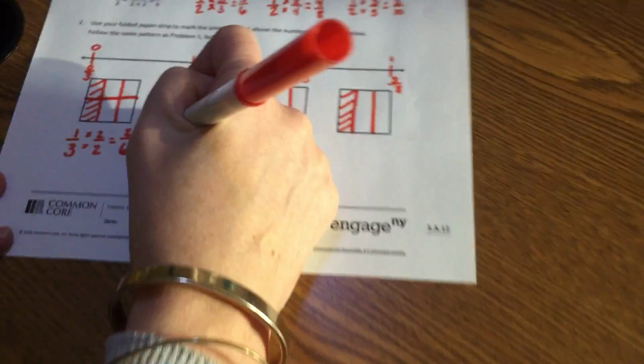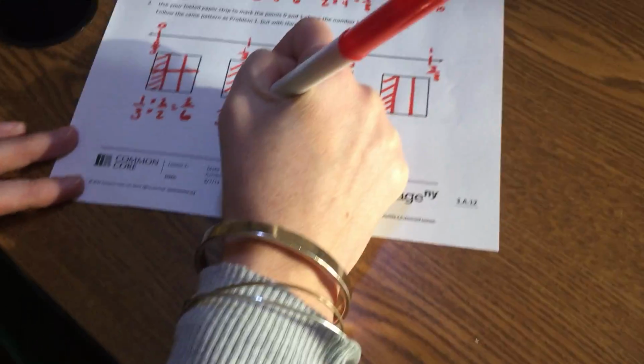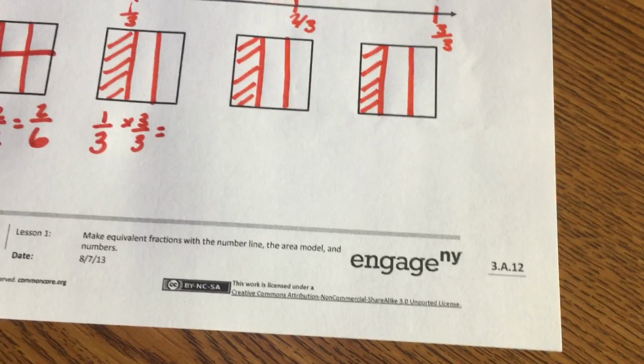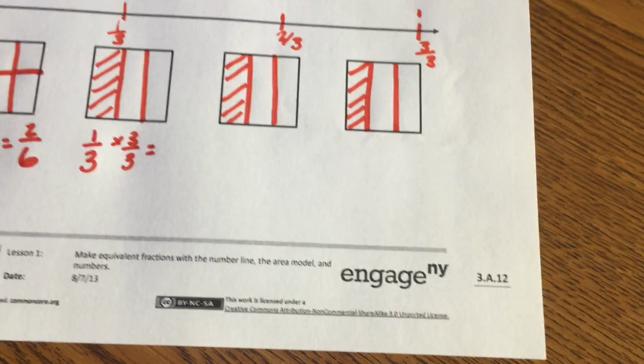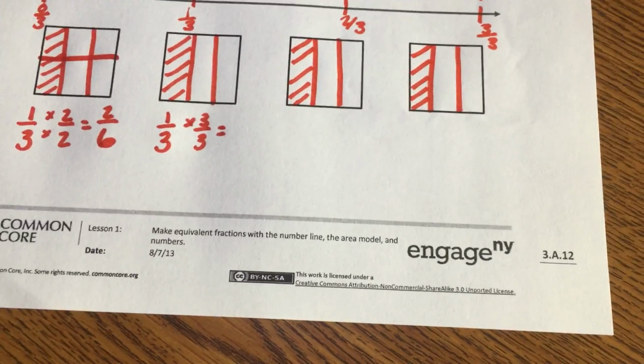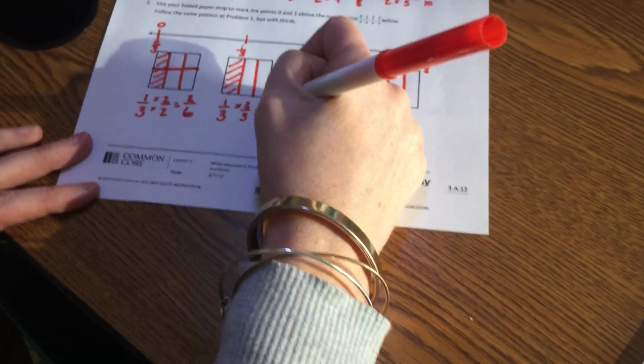All right, what if I multiply my top and bottom by 3, or my numerator and denominator by 3? What does that give me for an equivalent fraction? Roman, if I multiply the top or my numerator 1 by 3, what do I get? 3. Good.